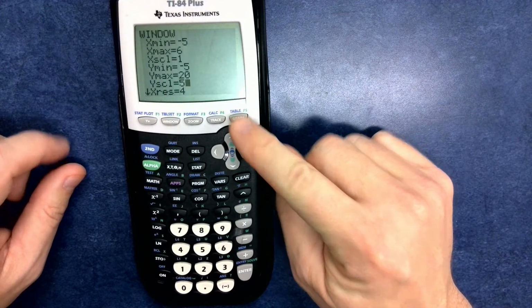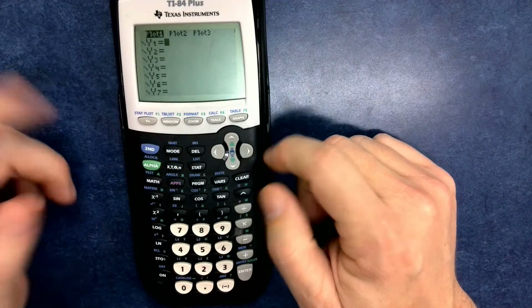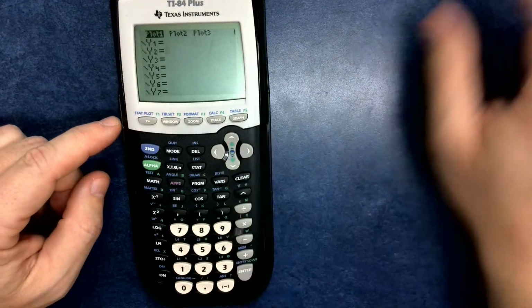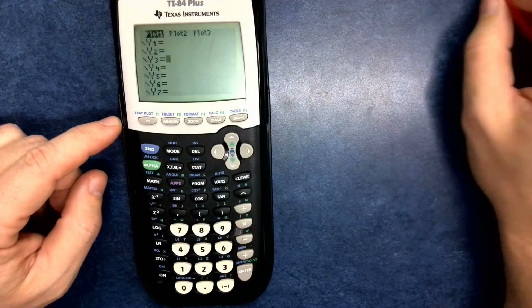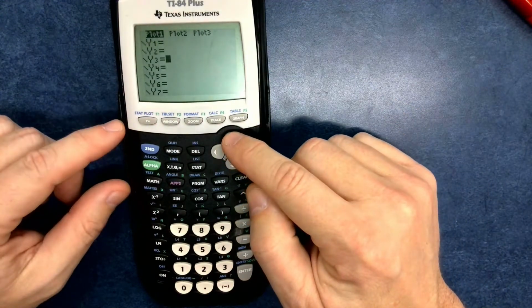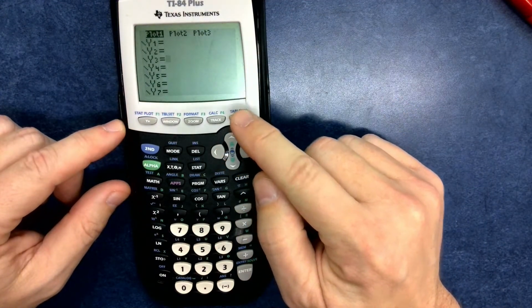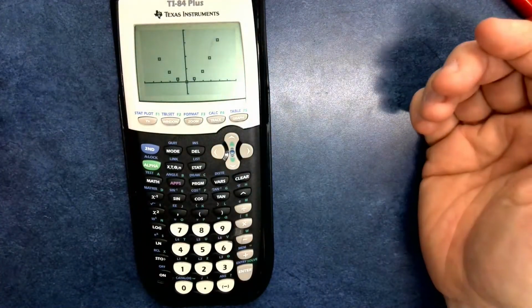So now I'm going to go ahead and hit my y equals, and I'm just checking to make sure that I don't have any equations in any of these spots, because I don't want that to mess up what I'm doing. So I go ahead and hit graph, and you can see that I have all of these data points in here.